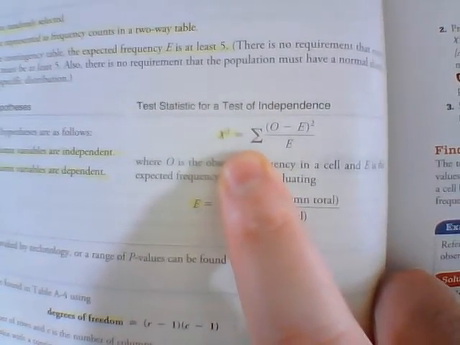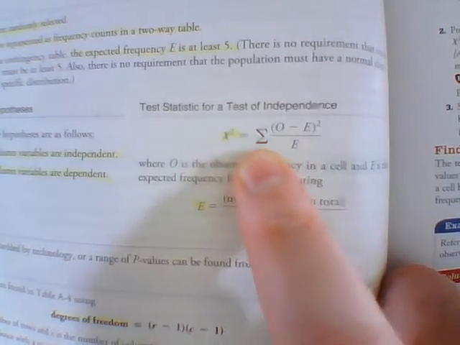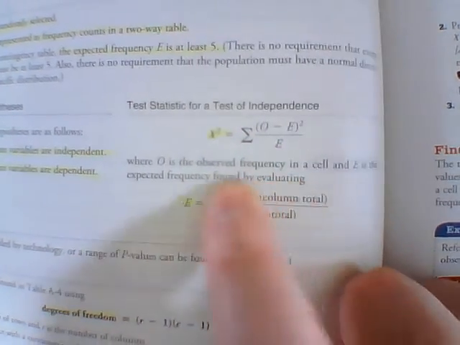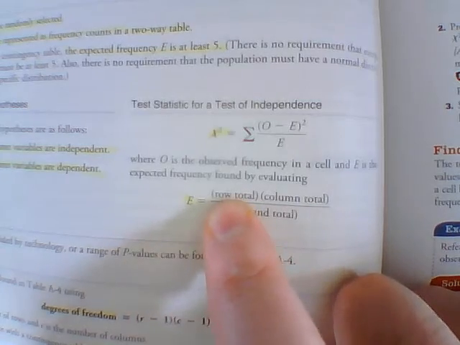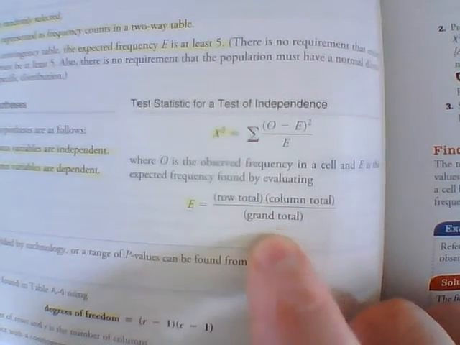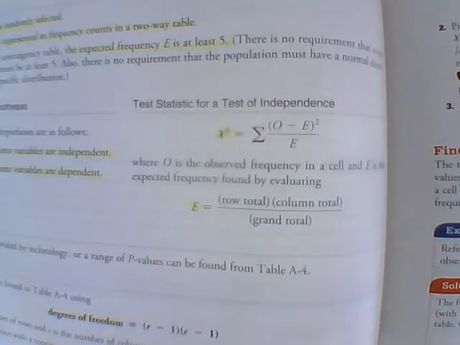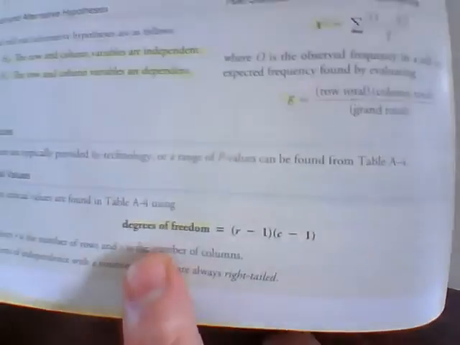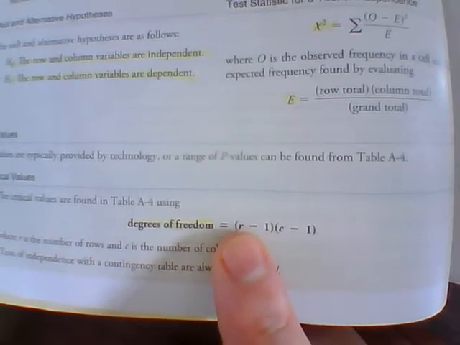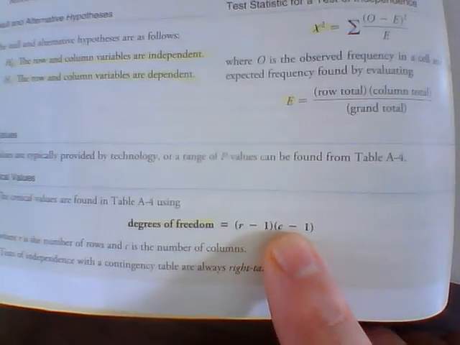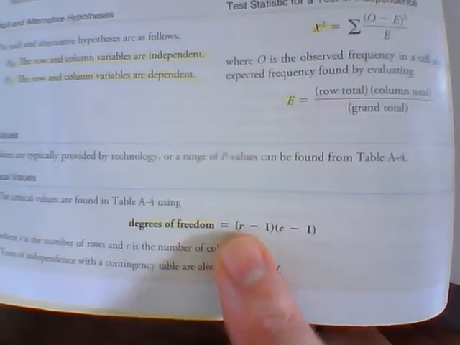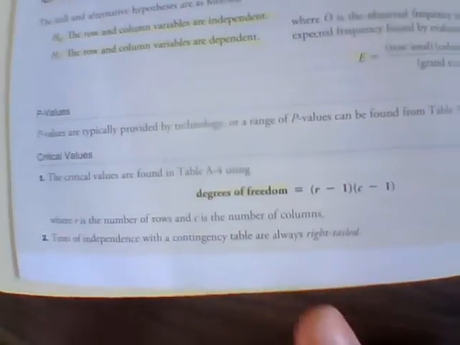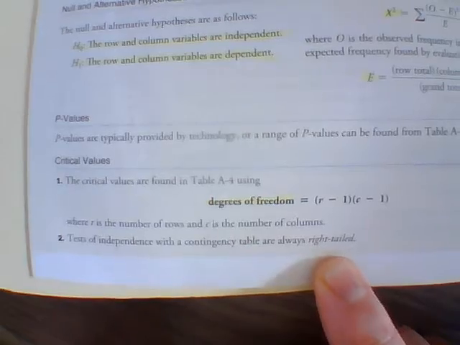Once again, we're going to run a chi-squared test where the chi-squared test value is the summation of observed minus expected, squared, divided by expected. The expected is the row total times the column total divided by the grand total. This is how we find that expected value. Degrees of freedom are a little bit different here. We take the number of rows minus 1 times the number of columns minus 1. So if we have a 2 by 3, we would take 1 times 2. That would be our degrees of freedom. Once again, this is a right-tailed test.